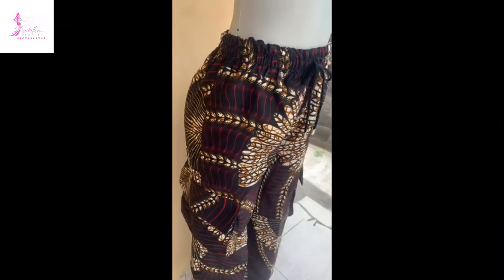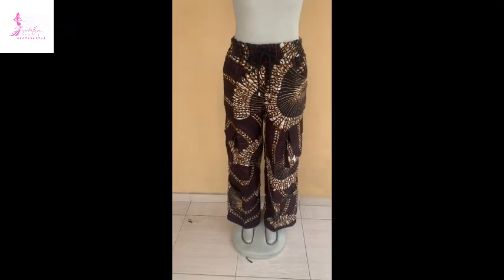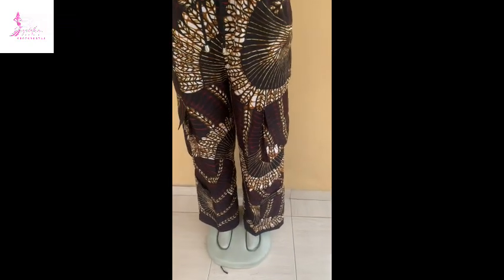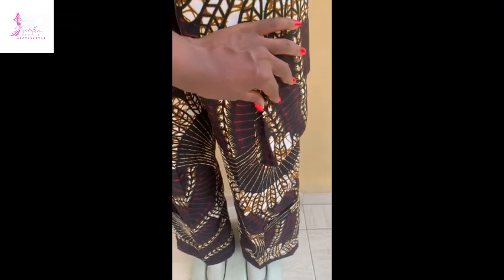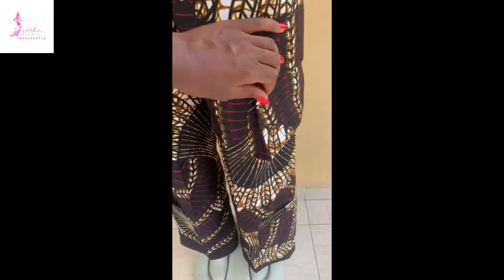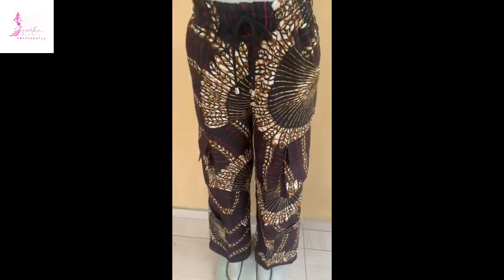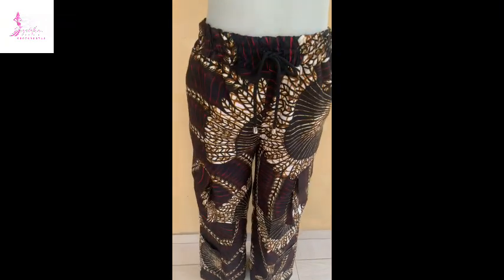So this is everything. This is the outcome of the cargo pants we made. You can see the shape of the pocket. Because I'm using Ankara, you're not seeing the puffiness very well, but you can still see it. So this is what I have. I'll be expecting your own practical also. Thank you so much. Bye.